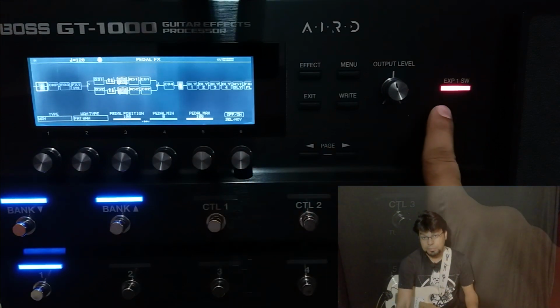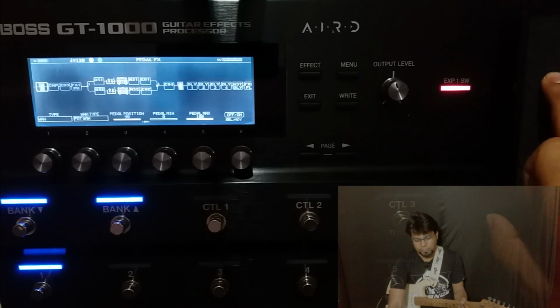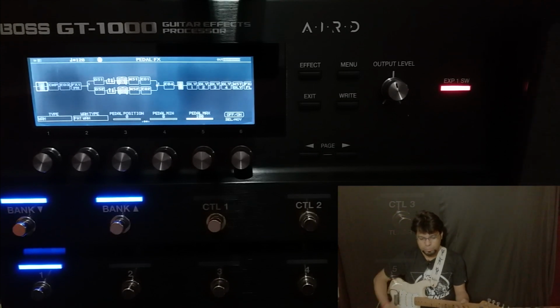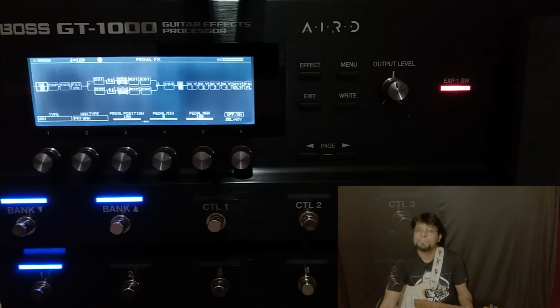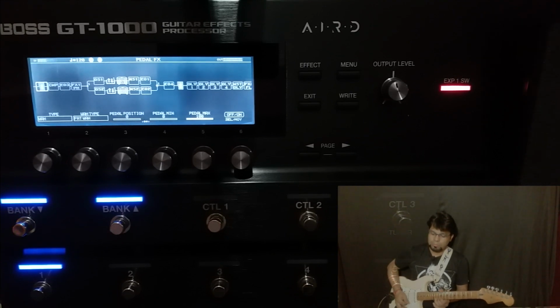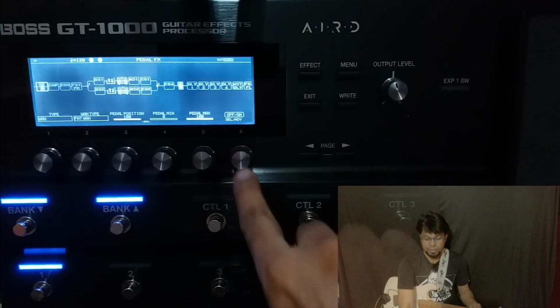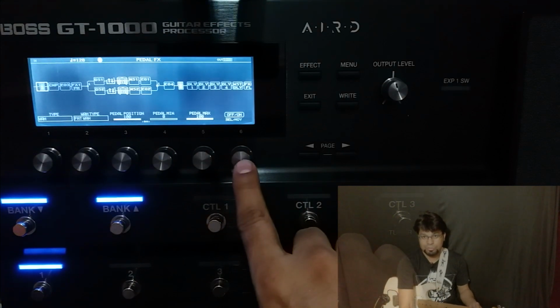And you can see this light up. So for the purposes of the edit, you can switch it on and off with your knob 6.